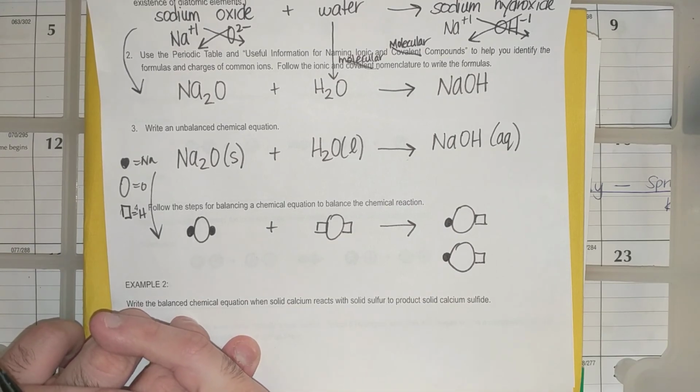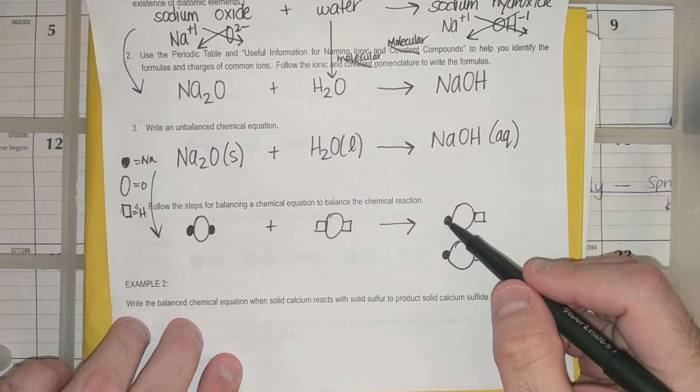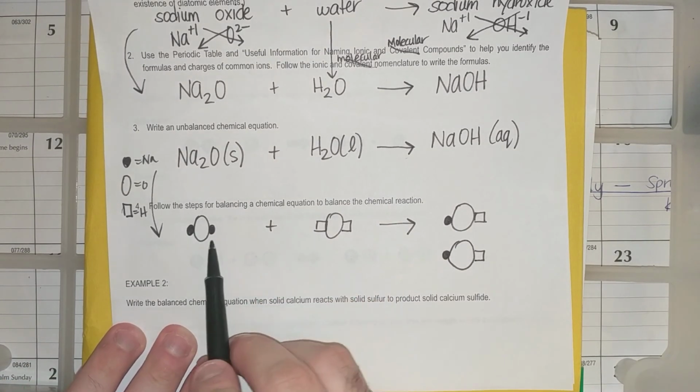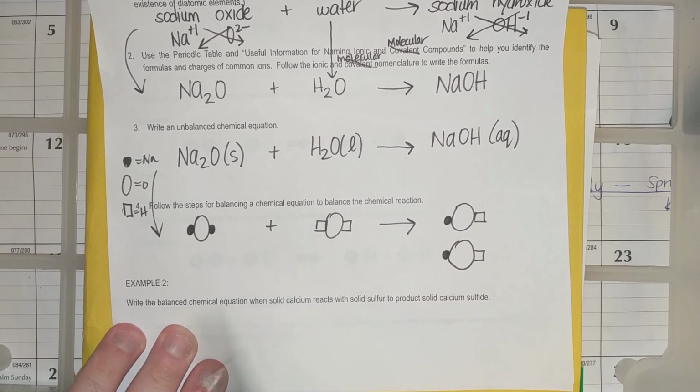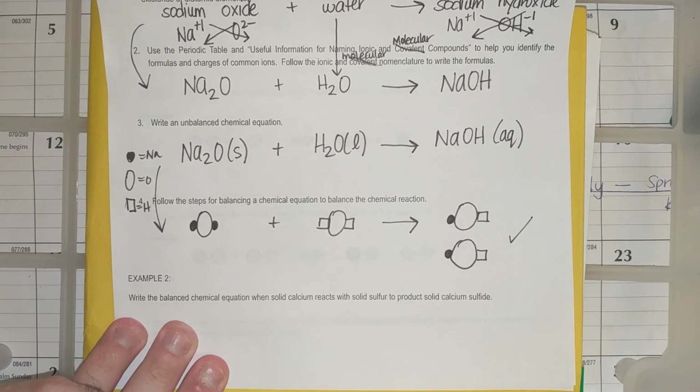Let me see if there's anything else that's not balanced in this chemical reaction. I have my two shaded circles. I have two big circles. Two big circles, that's good. And I have two squares. Guess what? This is balanced.